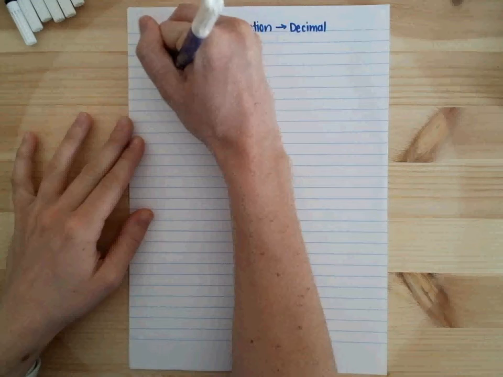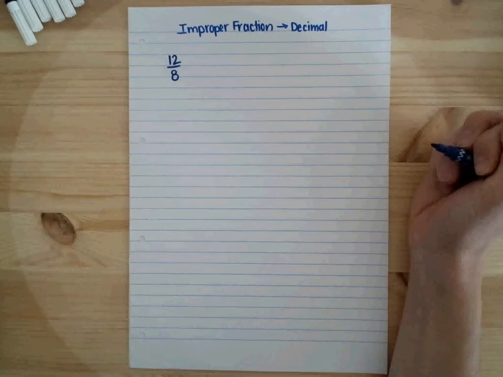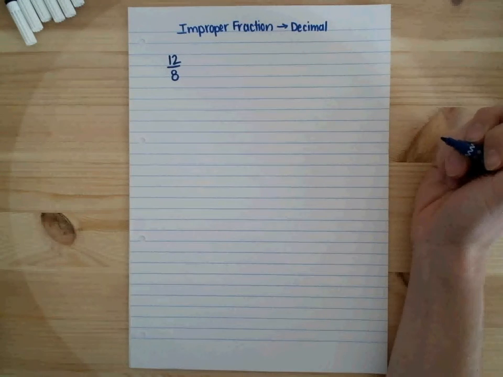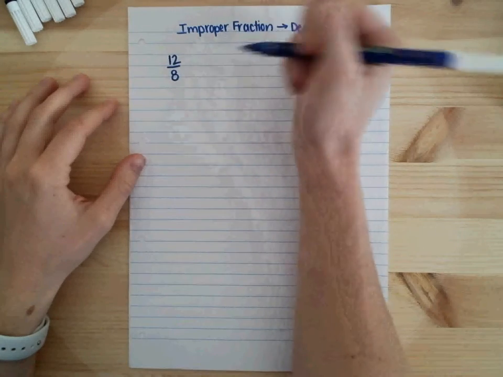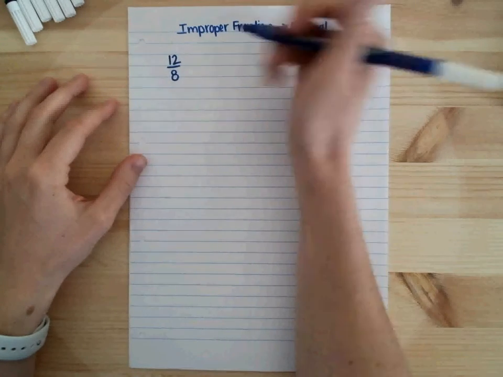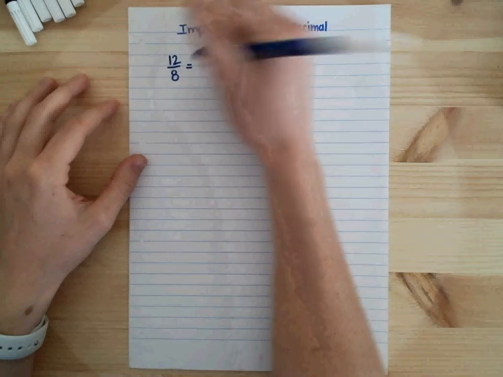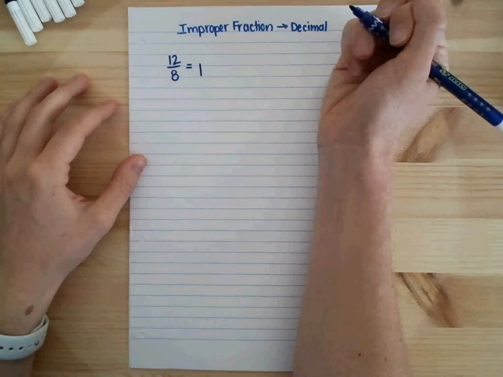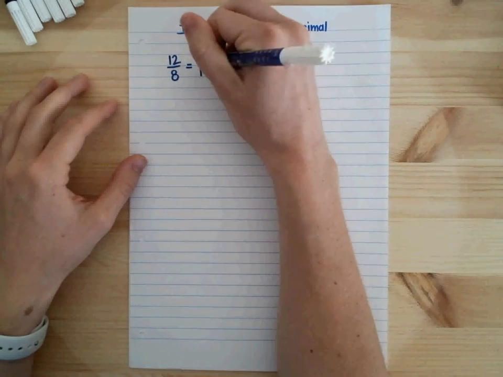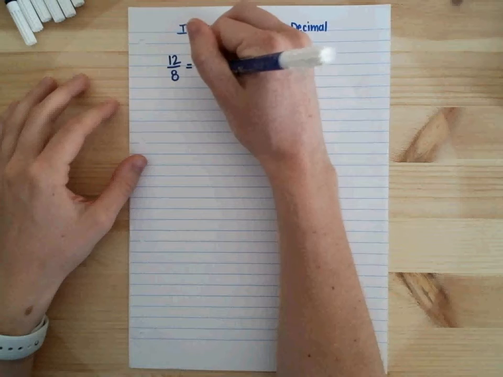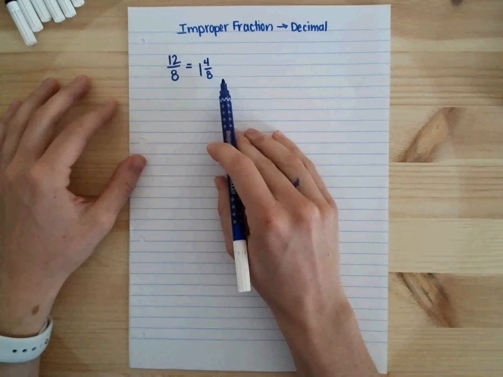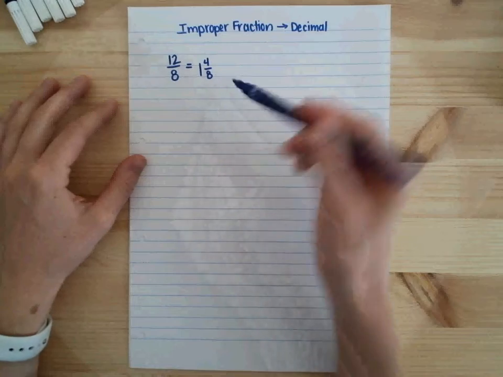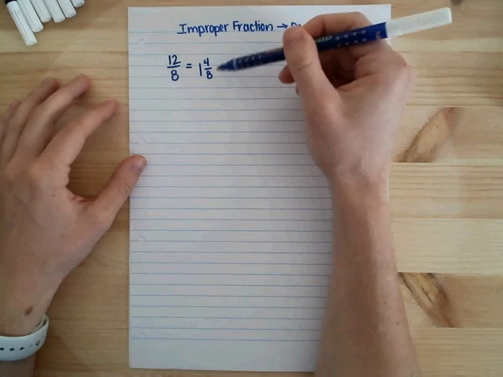The first step to change an improper fraction to a decimal is to take the numerator and divide it by the denominator to find the whole number. So 12 divided by 8 is 1. 12 minus 8 is 4, so you're left with a remainder of 4/8. So this is just changing an improper fraction into a mixed number.